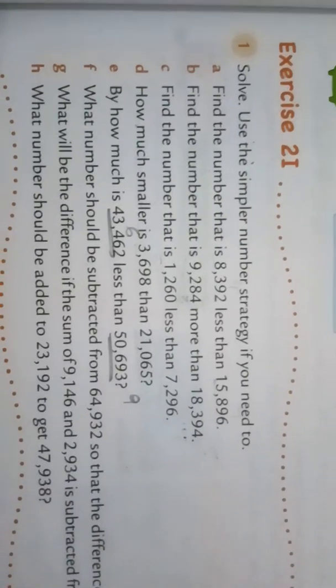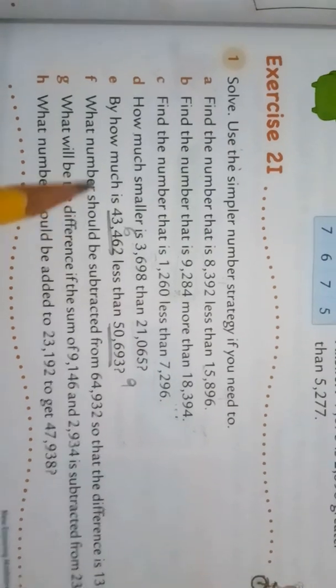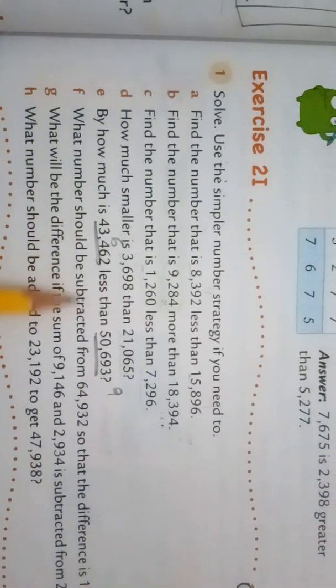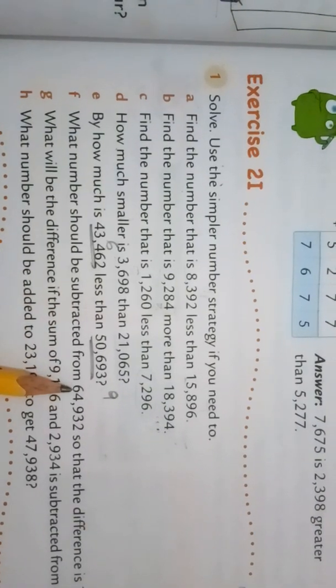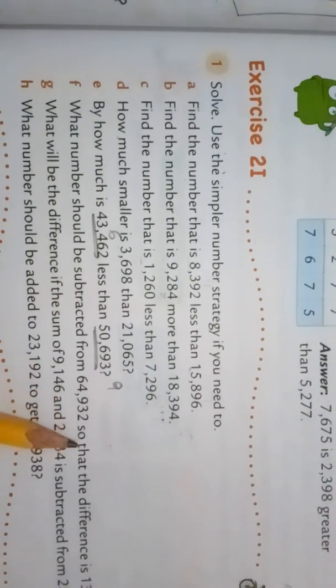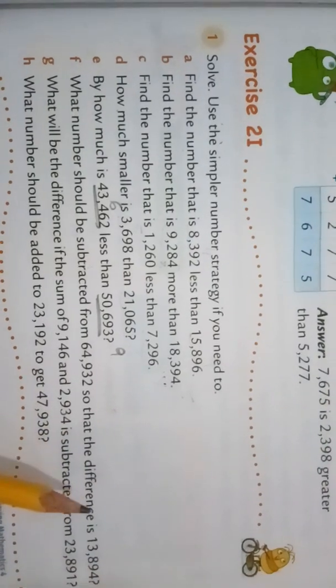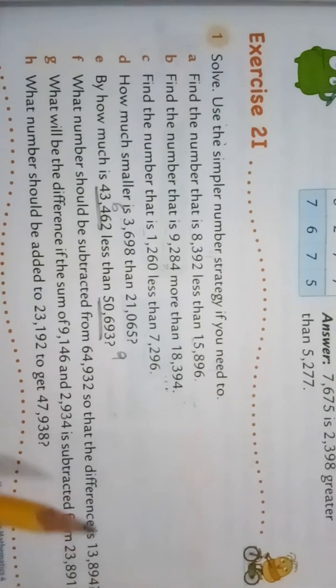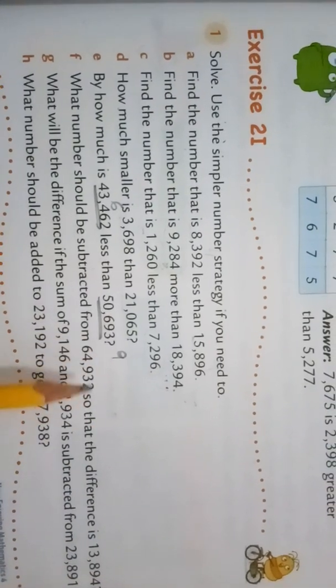Now come to the question F. It seems a little bigger, but it is very easy. What number should be subtracted from 64,932 so that the difference is 13,894? That means what number should be subtracted from this number?